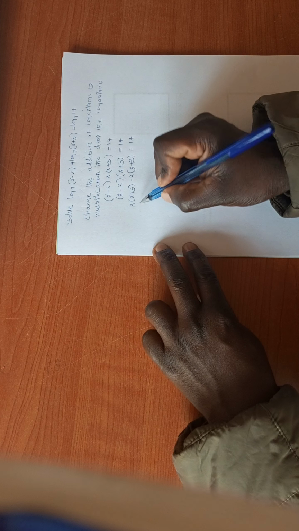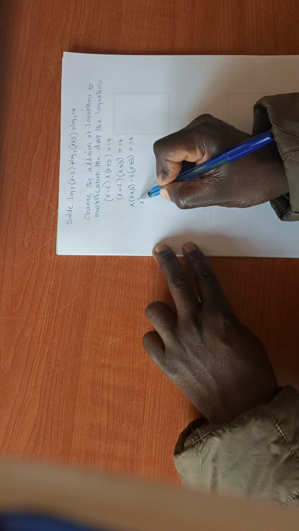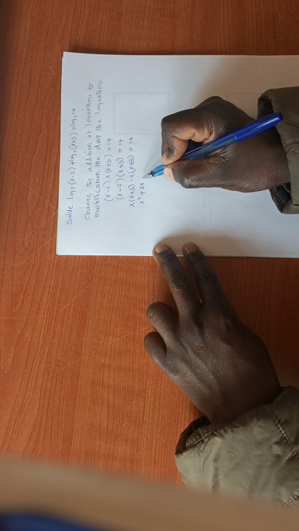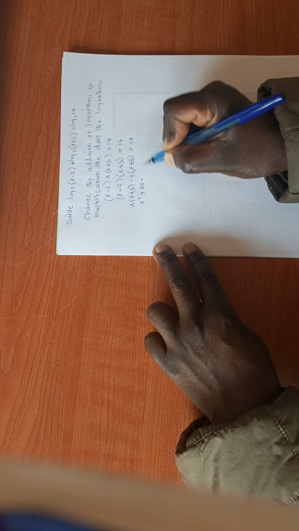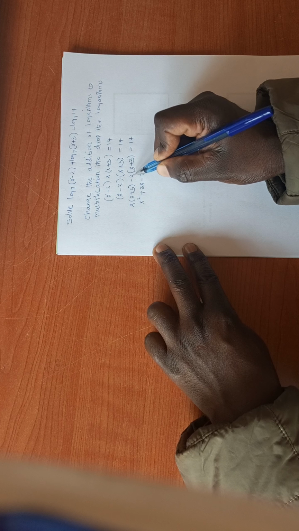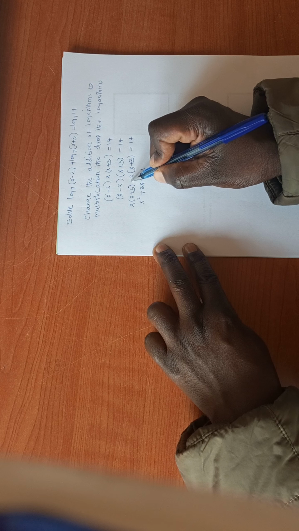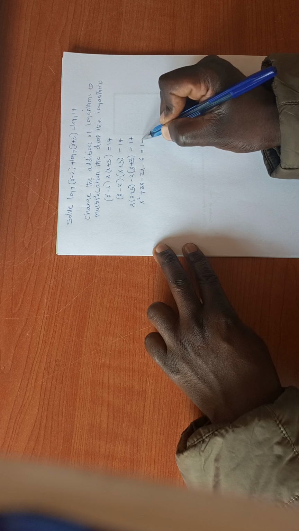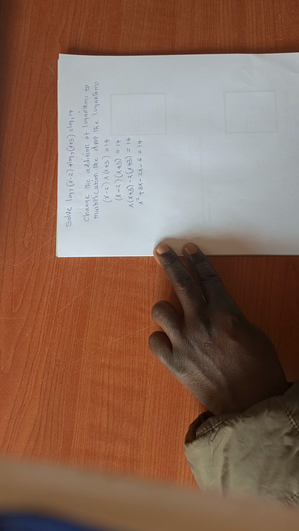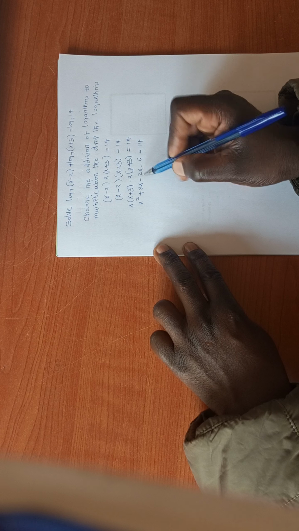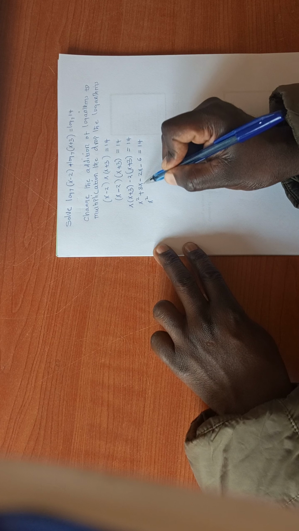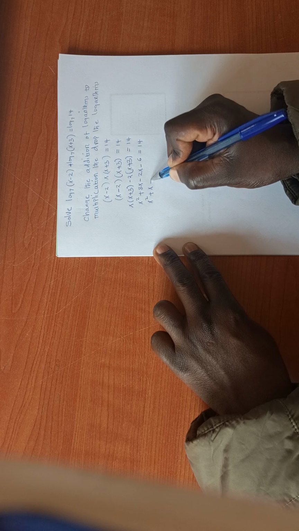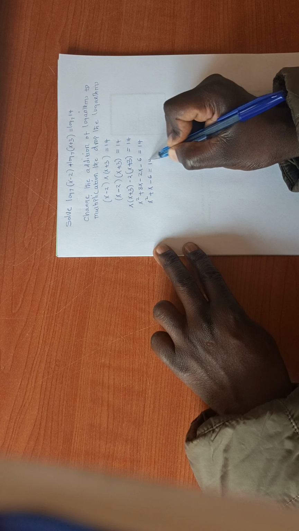We can now open the brackets. So x times x gives x squared, plus x times 3, we have 3x, minus 2 times x, we have 2x, then negative 2 times 3, we have minus 6, which is equal to 14. We can now collect like terms: we have x squared, 3x minus 2x remains positive x, then minus 6, which is equal to 14.